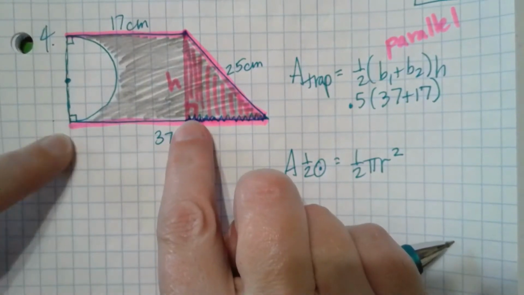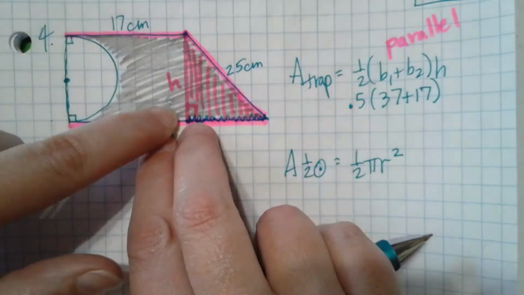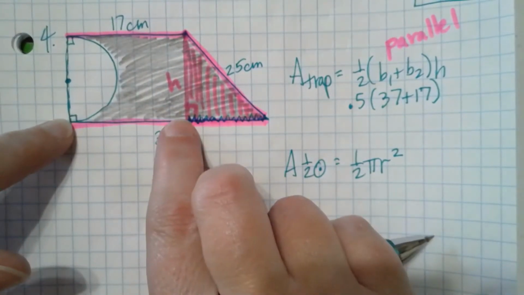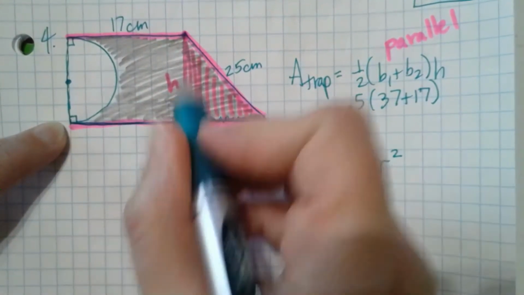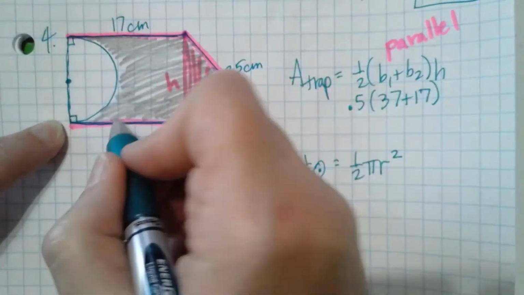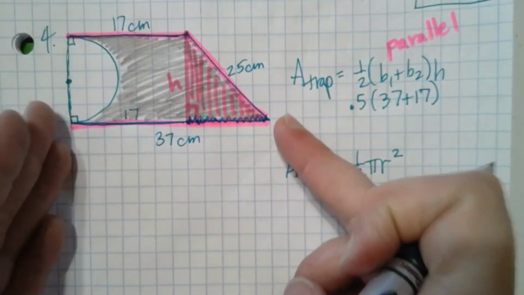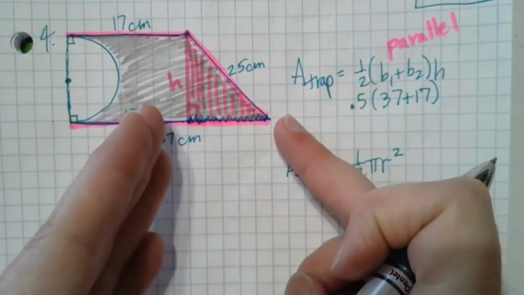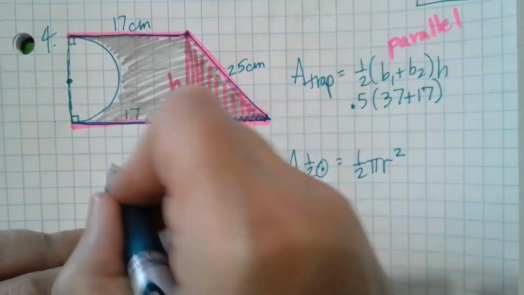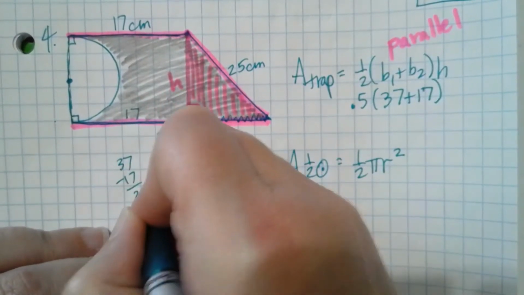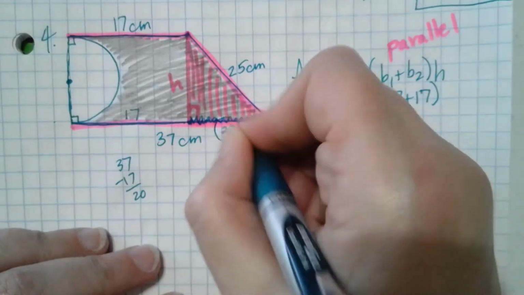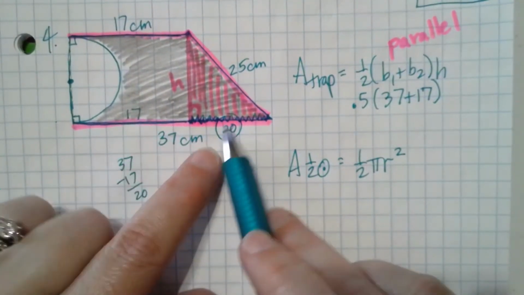How much is this line right here on our shape? This line from here to here is the same as this line up here at the top, the 17. Right? So if all of this is 37 and we're taking away 17 of it, 37 take away 17 leaves 20 over here for this side down here at the bottom.